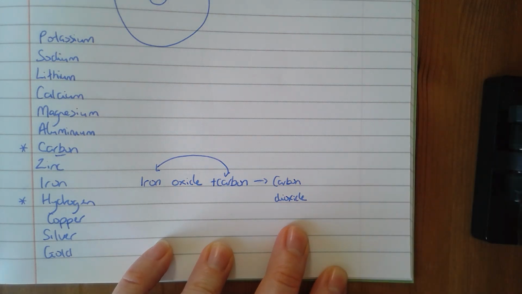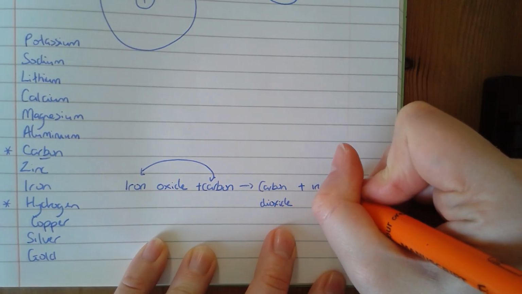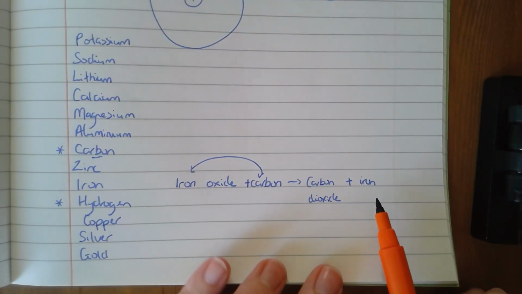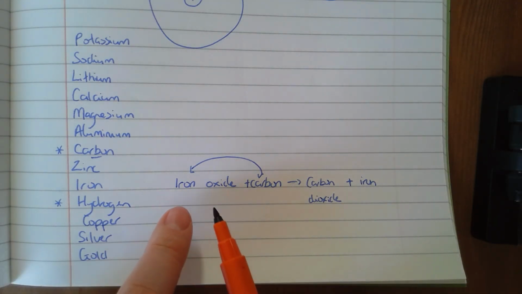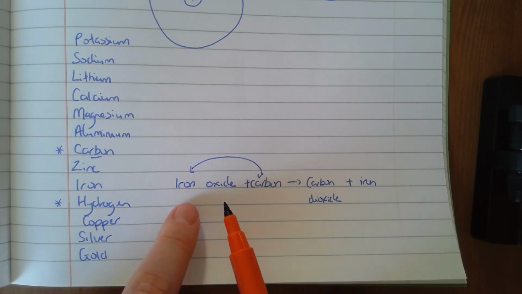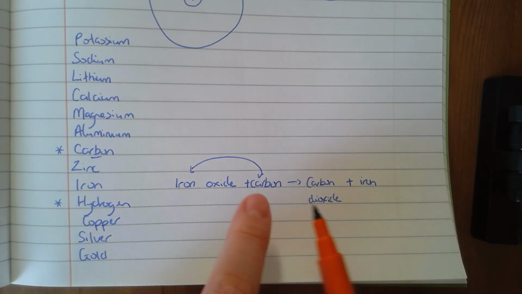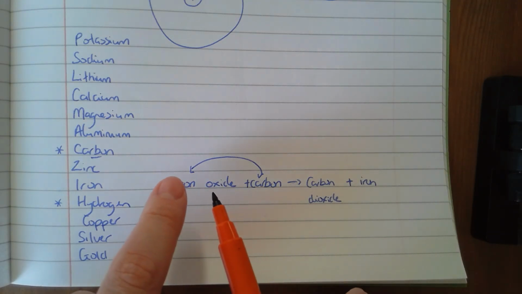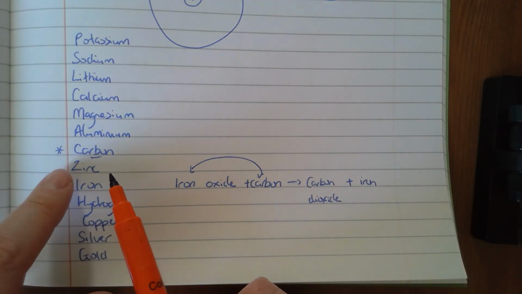Now if you wrote carbon oxide, they typically give you the mark, but it's carbon dioxide, and then you're left with iron now all by itself, so it doesn't have the oxygen anymore, and it will literally go from looking like this big bag of rust, this brown flaky powder, to being proper iron metal that you can use to build stuff with. So I'm using carbon to extract iron from iron oxide, and I can do exactly the same with zinc. If it was zinc oxide, I can extract using carbon.